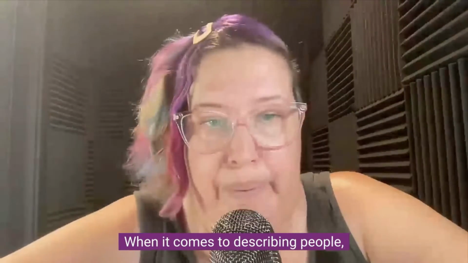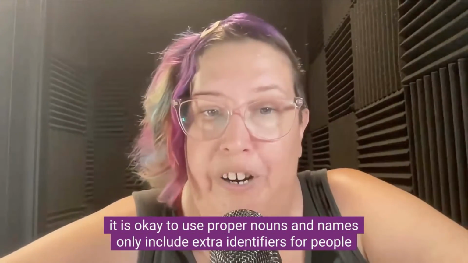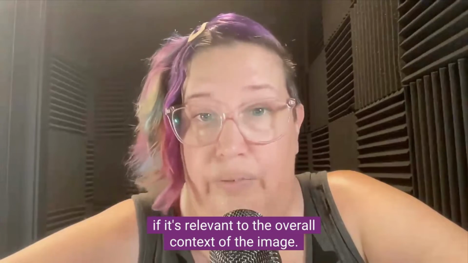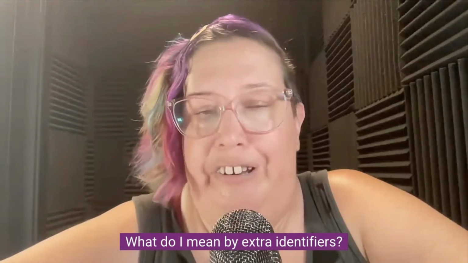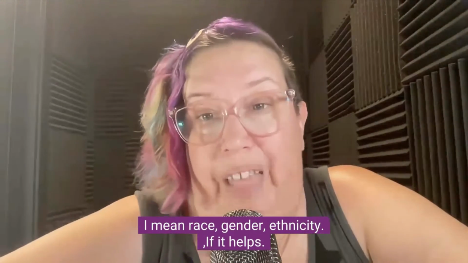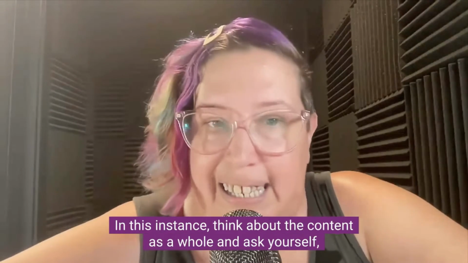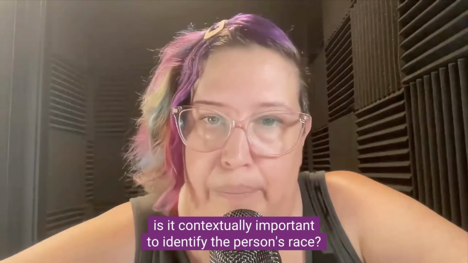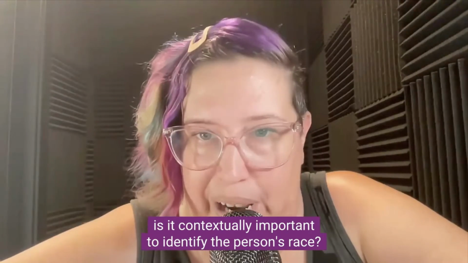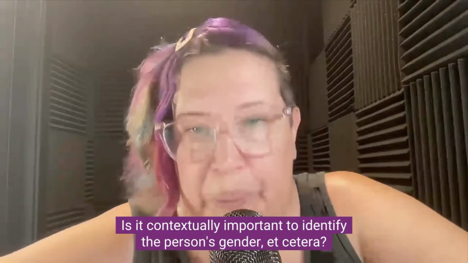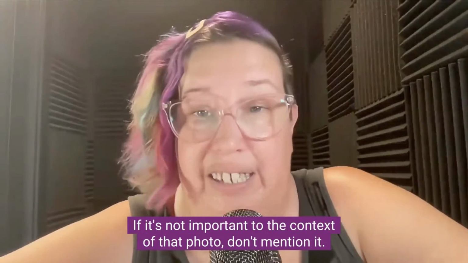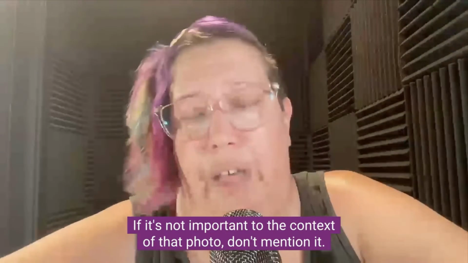When it comes to describing people, it is okay to use proper nouns and names. Only include extra identifiers for people if it's relevant to the overall context of the image. What do I mean by extra identifiers? I mean race, gender, ethnicity. If it helps in this instance, think about the content as a whole and ask yourself, is it contextually important to identify the person's race? Is it contextually important to identify the person's gender, etc.? If it's not important to the context of that photo, don't mention it.